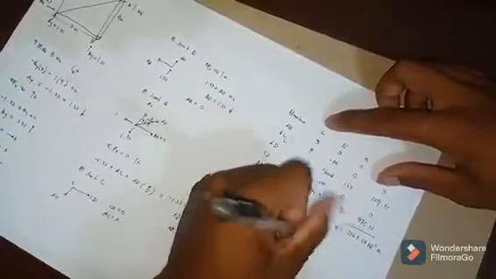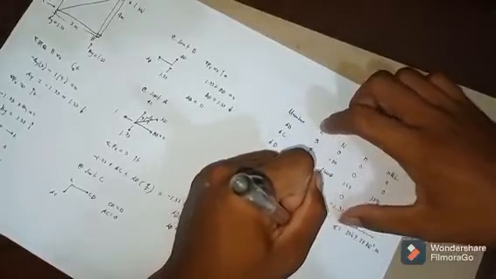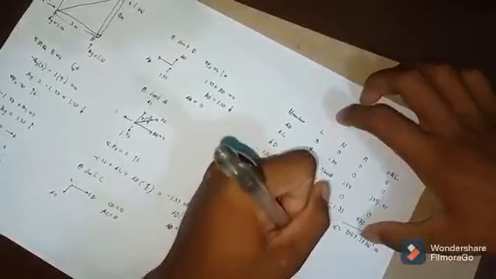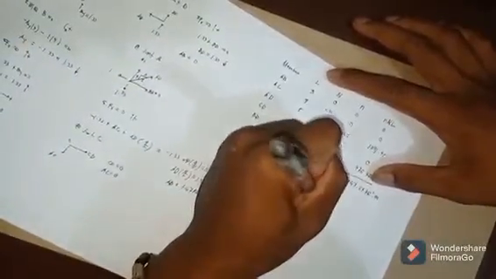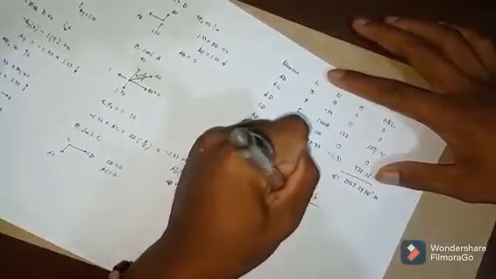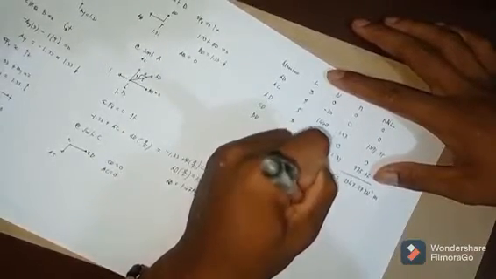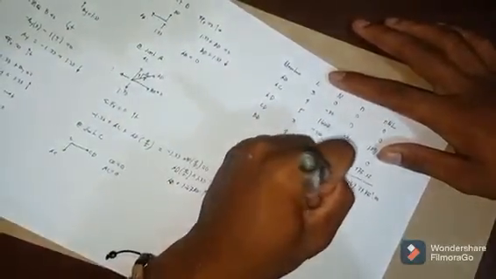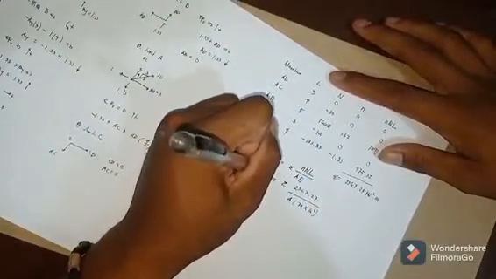So the summation, which we already obtained, is 2367.27, divided by A times the modulus of elasticity, 70 times 10 raised to 6. So, cross multiply.